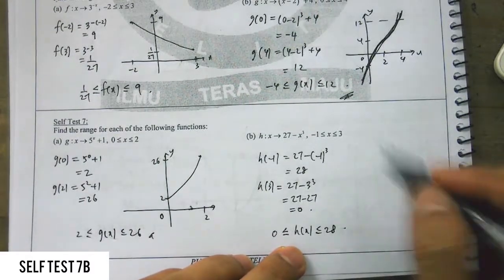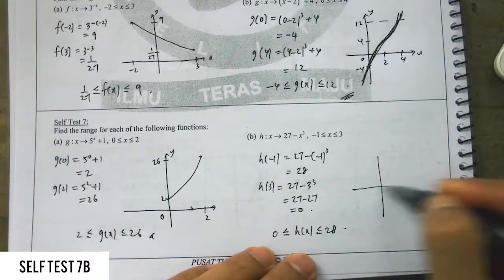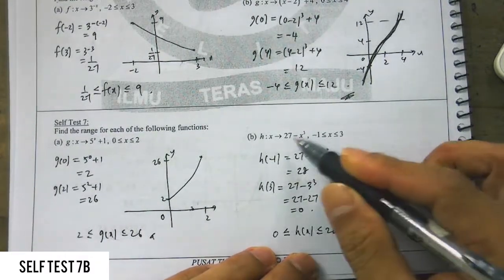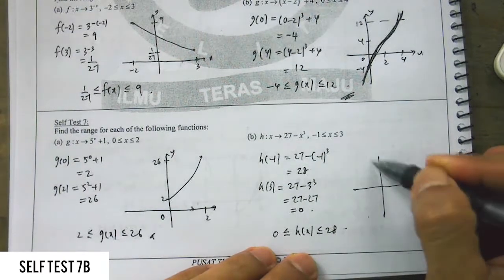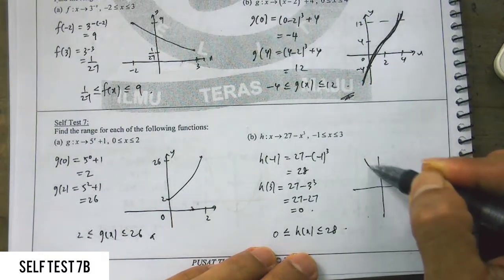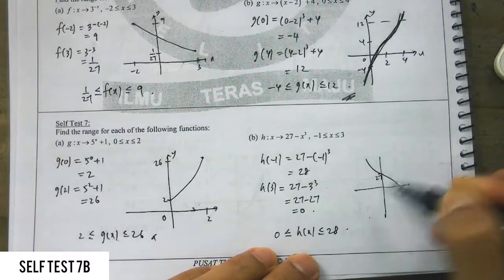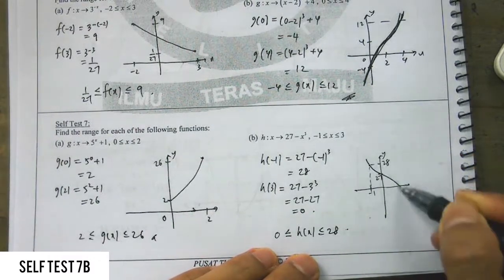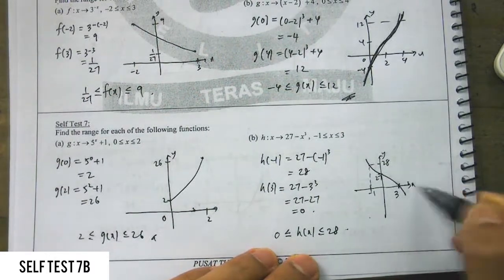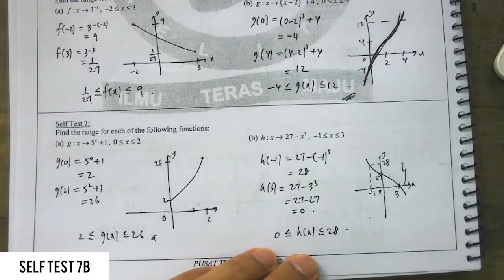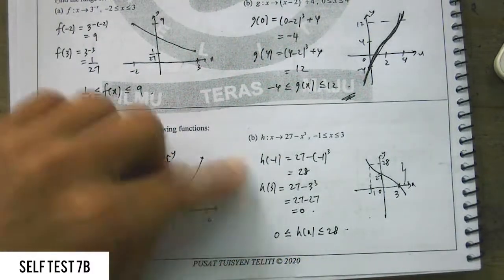So guys, if I were to sketch this, if you really want to know how, x cubed looks like this, right? Negative means the other way around. When you have a 27, it means you shift up by 27. So the graph looks like this. This will be 27 here. If you put negative 1, this is 28. If you put 3, it should be 0. That's why your range is between 0 and 28. It looks something like this. But if you don't know how to sketch, it's okay. Just sub in. Yeah, it's easier.